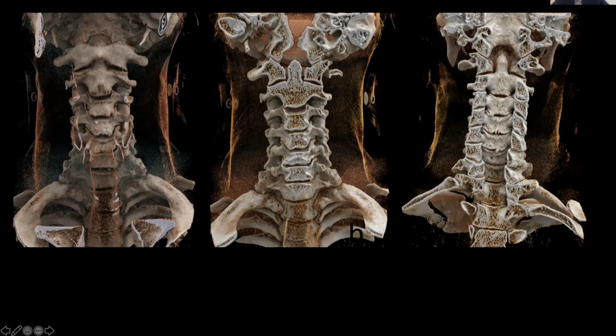Now, on these images, what I'm trying to depict is the fact that the odontoid process of C2 really fits really nice and snugly in the anterior arch of C1.